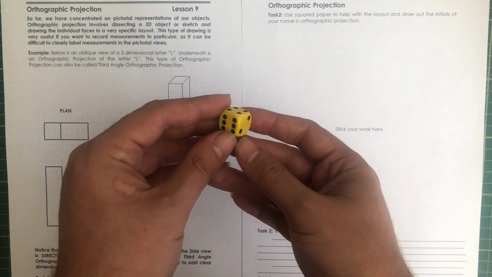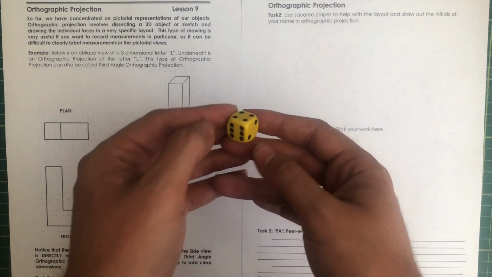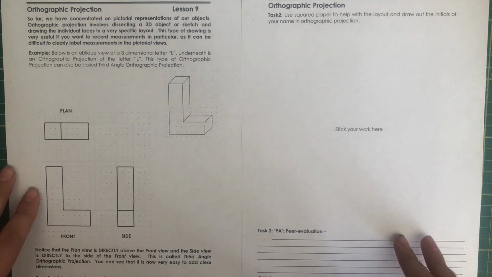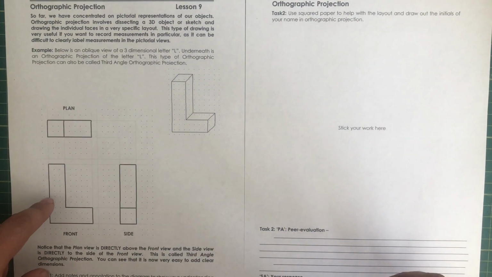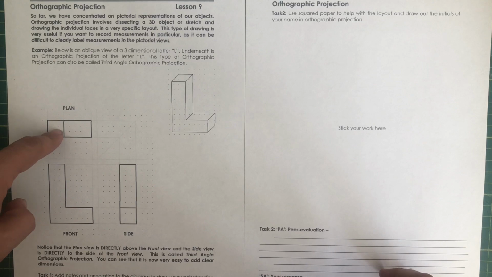Now again, looking at things like the three sides of a dice, if you're looking at the angle there, you can see the front, you can see the top, and you can see the side there. Now what an orthographic is, it's looking at those three faces flat on. So we've got the front view of the letter L, as we can see there. We've got what we can see from the top view.